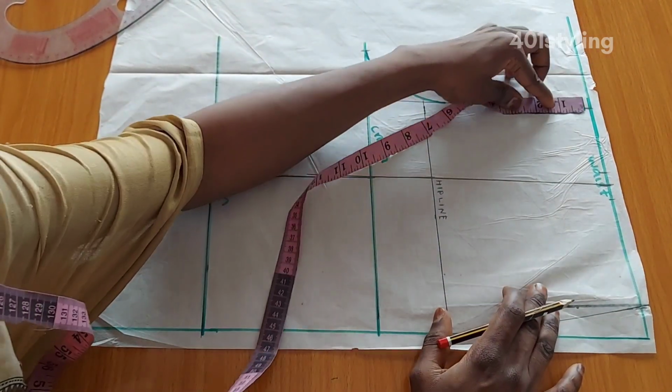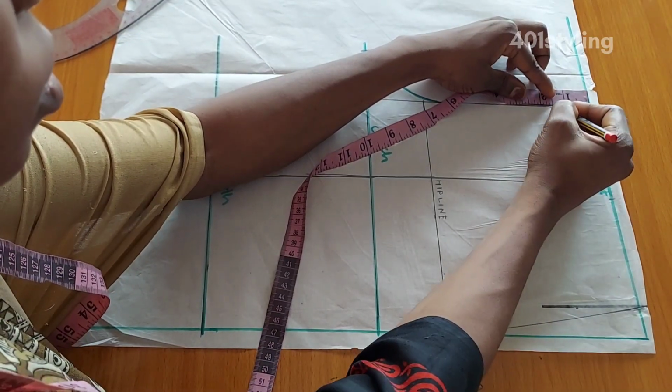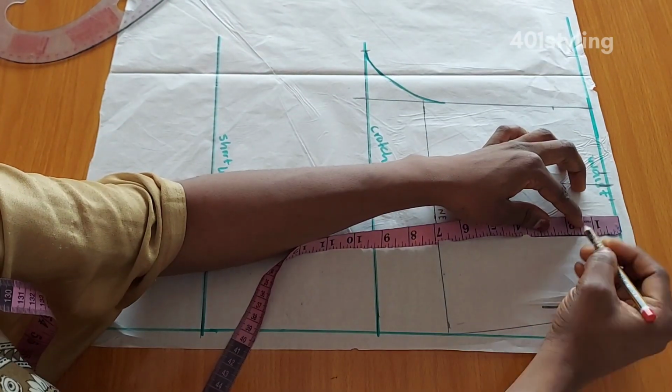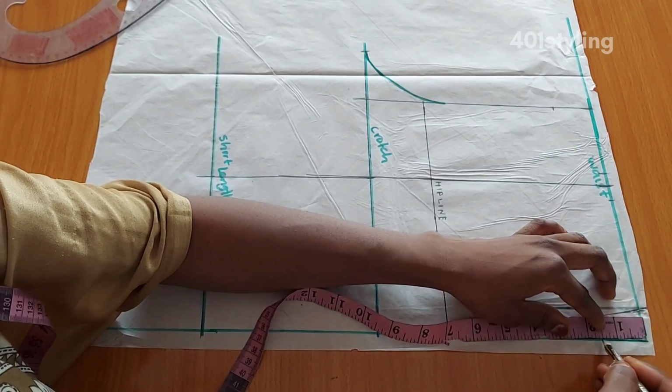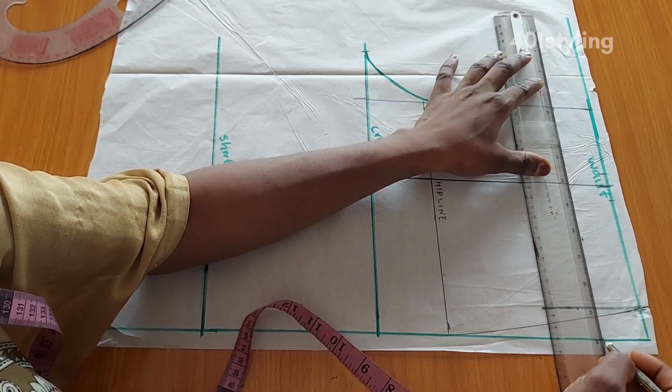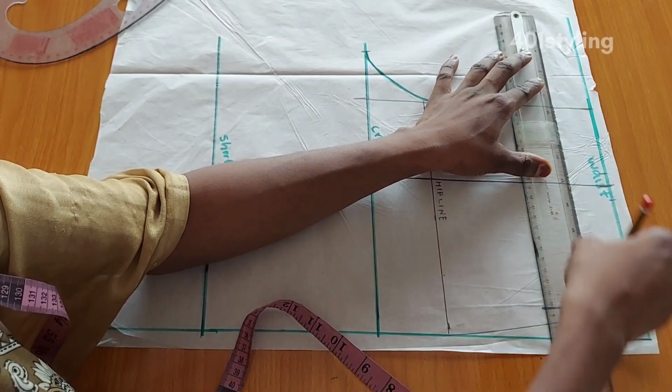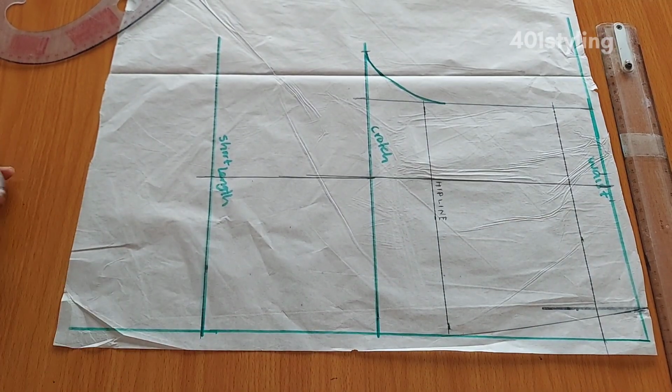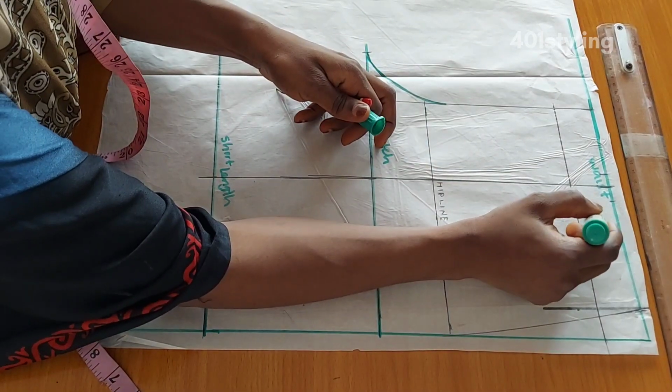But if you are going to be having a waistband, you are going to remove your waistband from the waist area. So you go down by 1.5 inches or 2 inches depending on the band height that you wanted. Then you are going to connect with a straight line like so. So that is our waistband. Remove the waistband from the trouser or the pants length.